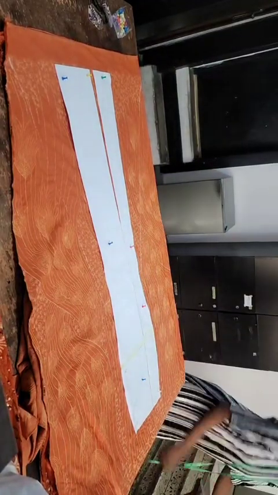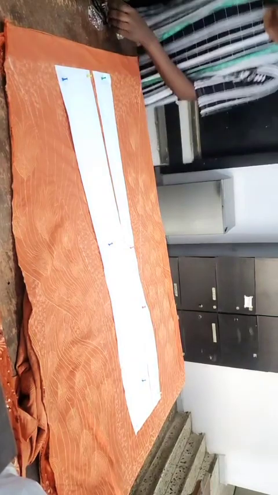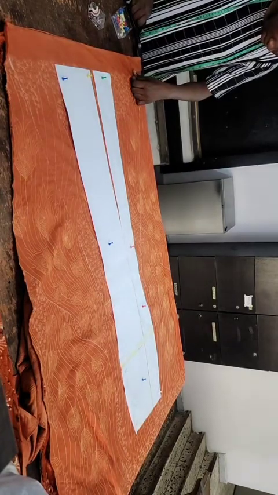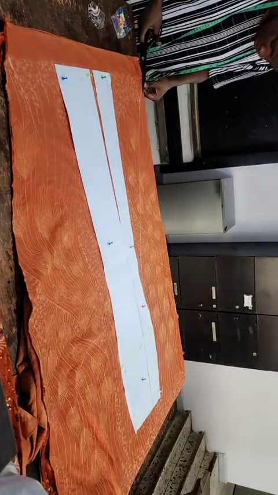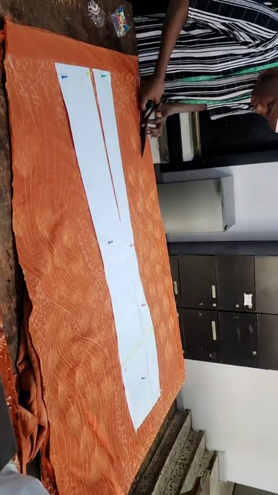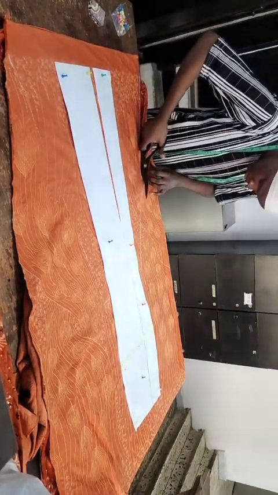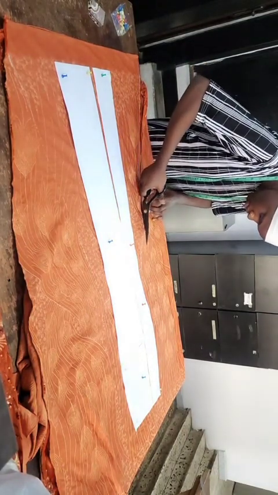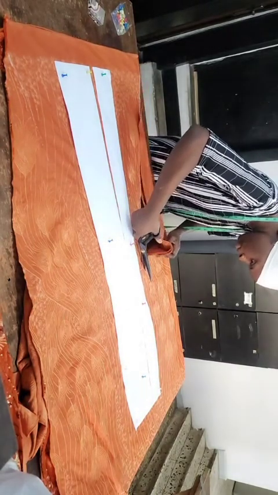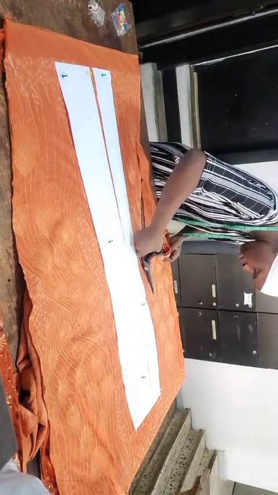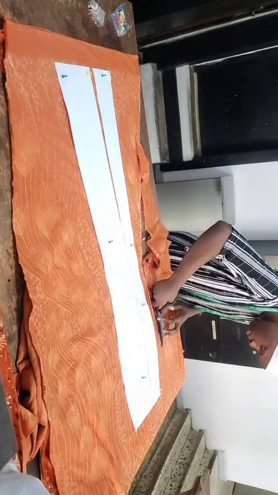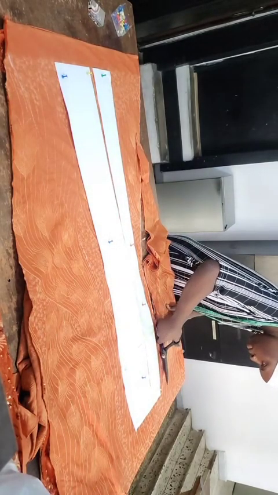Okay, so you are supposed to do this on paper. But as an experienced person, you can just go directly on fabric, which is what she's doing right now, just to reduce the time you're using. A lot of people complain, they're always saying, oh, pattern making takes time. So when you've mastered the process, you can skip some steps, and trust me, it will be accurate, because it's something you've been doing over and over again.